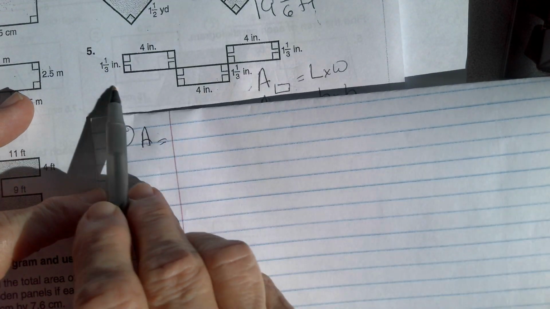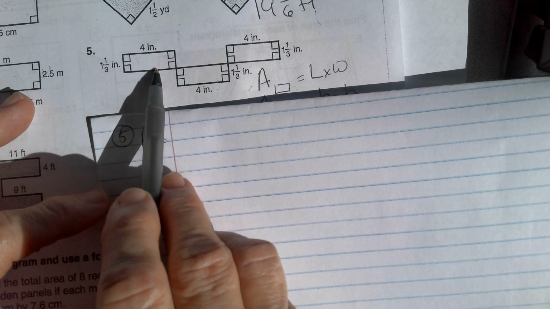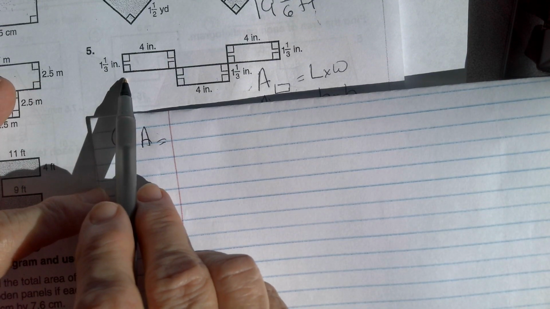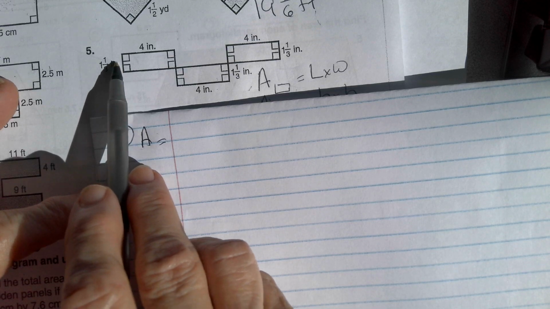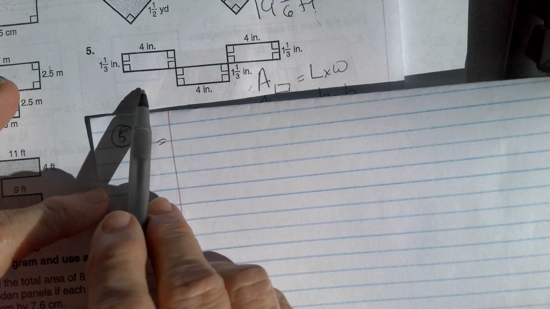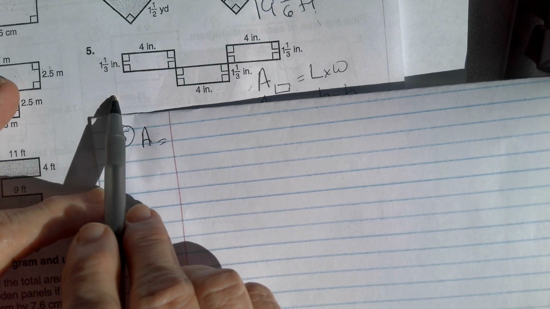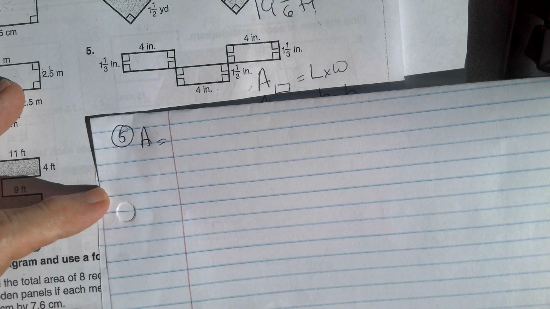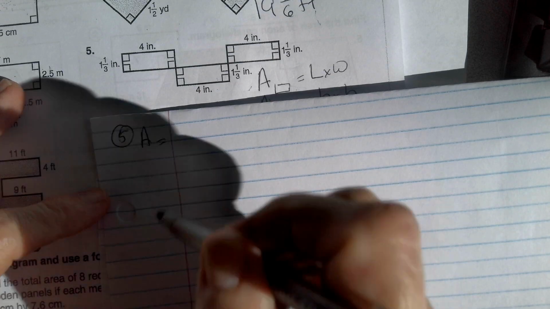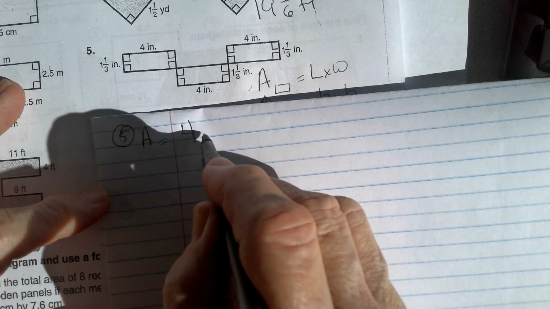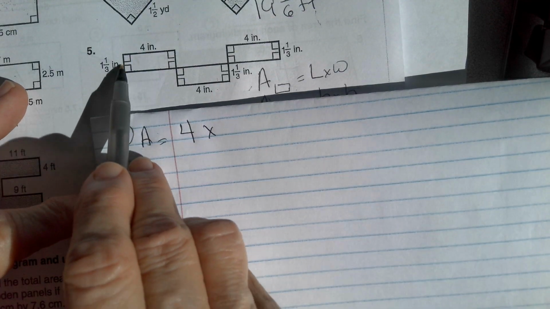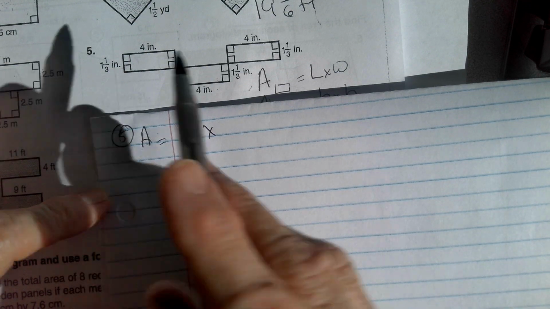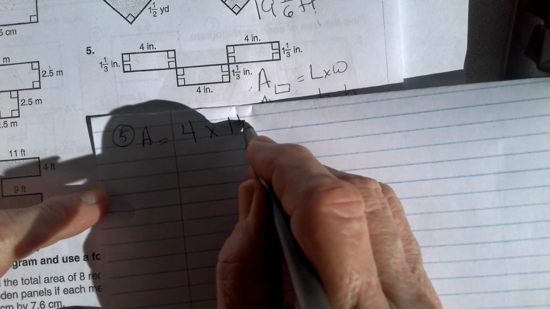What is the length? What's the longer side? Okay, but what is the base? What's the longer side? The length is the longer side. Is it the 4 or 1 1/3? 4. It's going to be the 4. So it's going to be length times what is the width? Yeah, the 1 1/3. Okay.